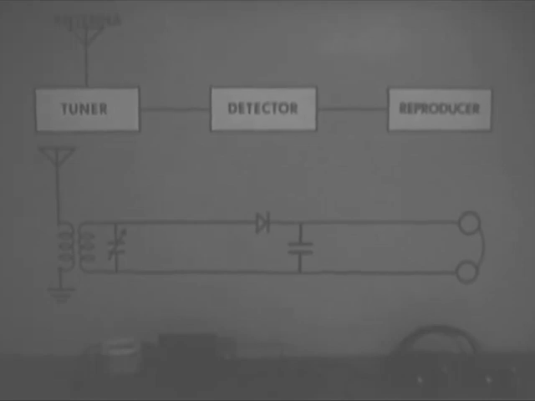Across the circuit at this point is a small capacitor which provides a low impedance path for the carrier signal, but is high impedance to the audio signal. Since the audio signal cannot pass through the capacitor, it goes through the earphones, which reproduce the original message as it was spoken into the microphone at the transmitter. From this simple beginning, all modern radio receivers were evolved.